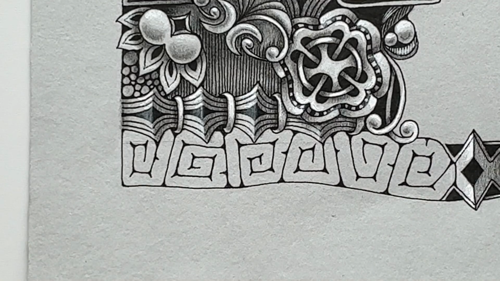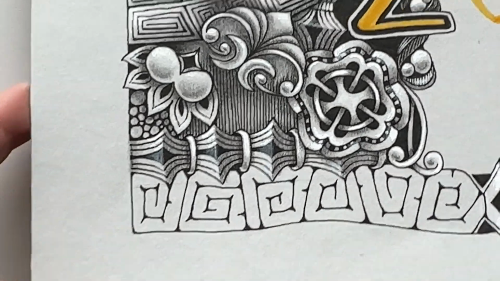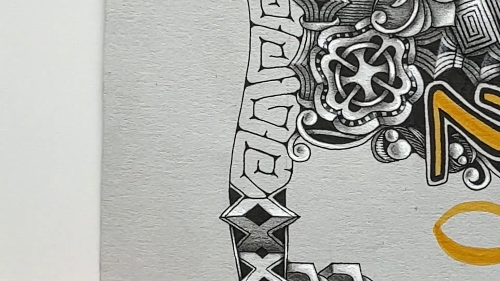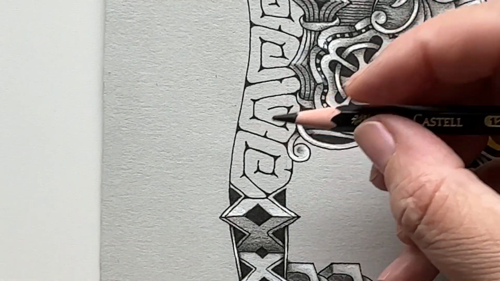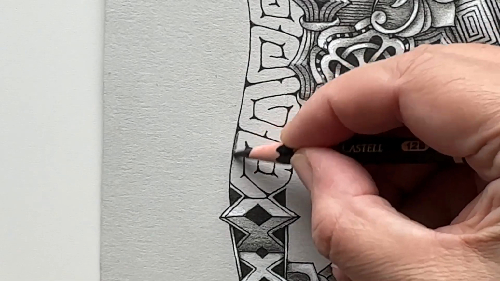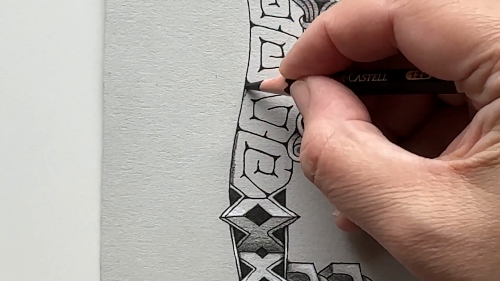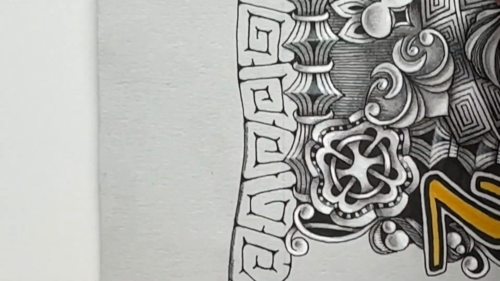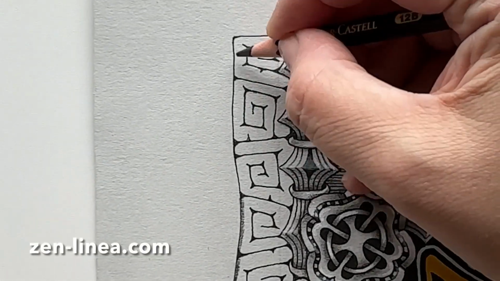I think that's enough. And now for shading and highlighting. I will, for shading, rotate this, and I will have to be mindful about how I do it so that I'm in your screen. I want to add shades to the bottom part of this.